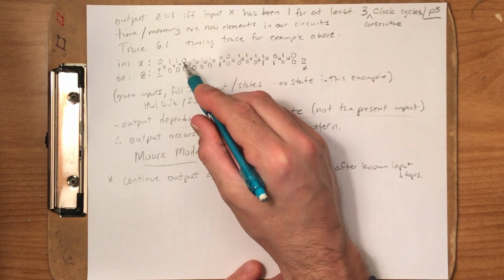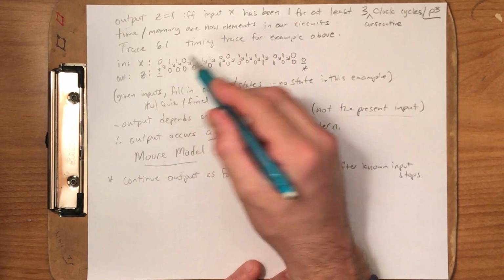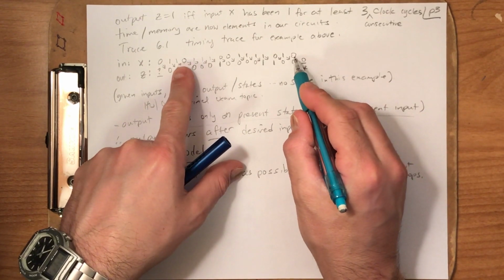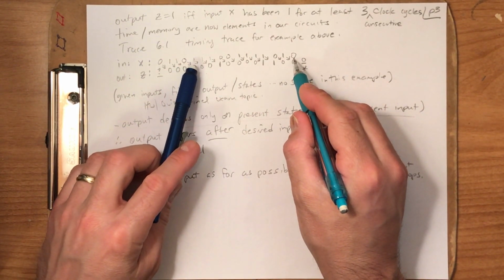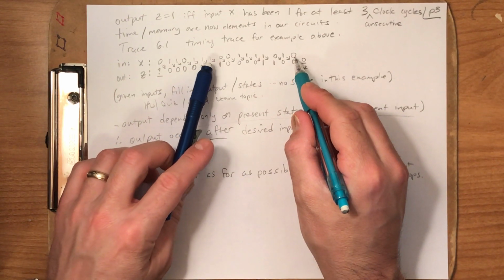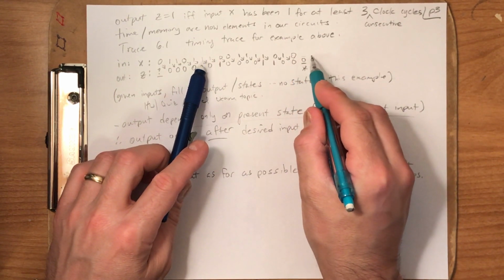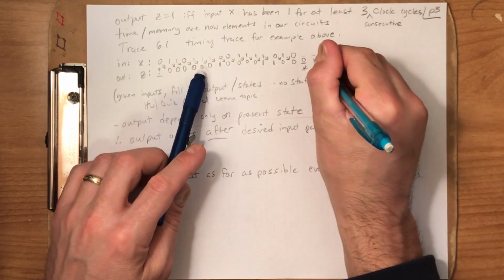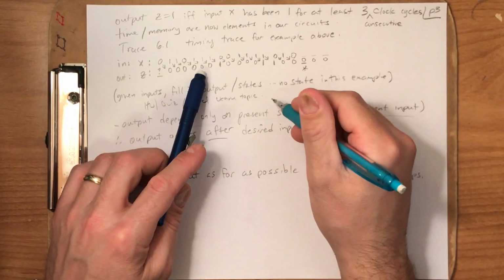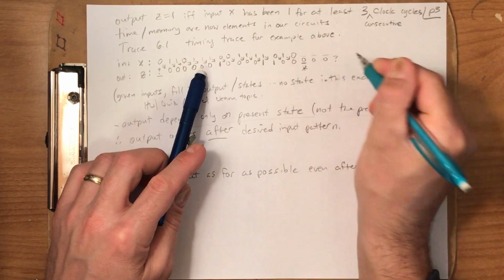Look at the case where we had the output change. We had a 0. We can kind of compare this spot to this spot. Even if we got 3 1s in a row here at these unknown inputs, we'd still have 3 more zeros. And now right here, I can't be sure.